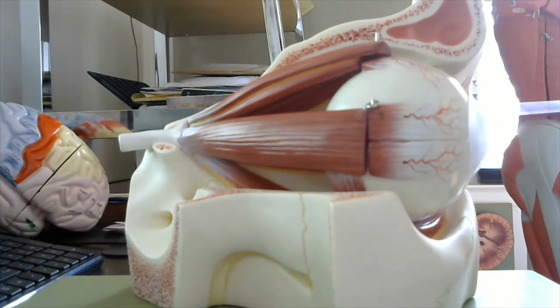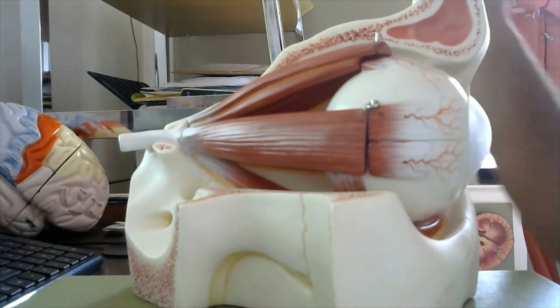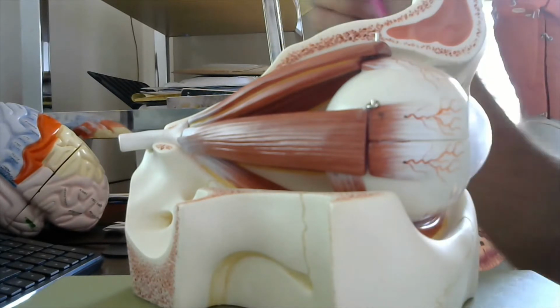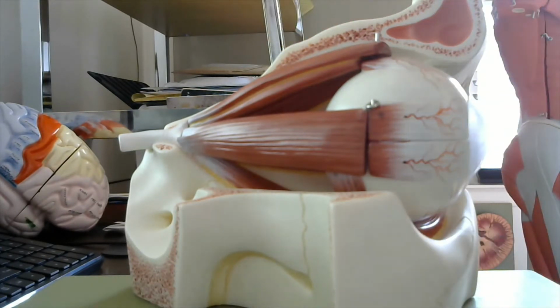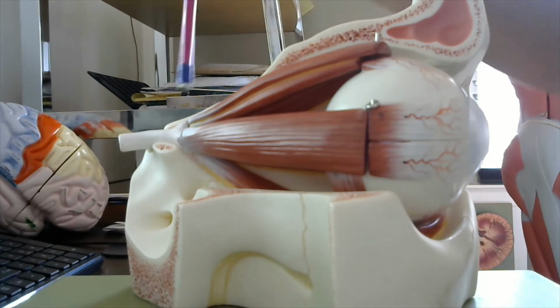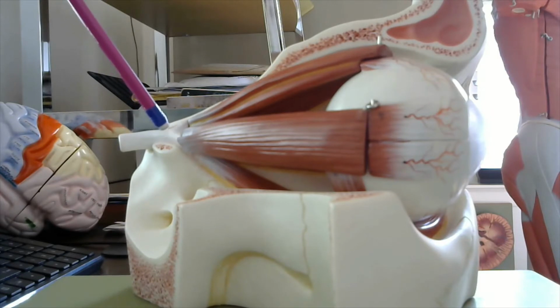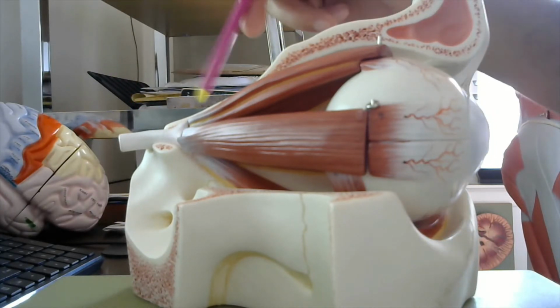Our ethmoid, we want to think normally more about the sense of smell, because the ethmoid really plays a role with that cribriform plate, remember, in the olfactory foramina. But the optic nerve goes through the optic canal or the optic foramina back here, a part of the sphenoid bone. Okay.